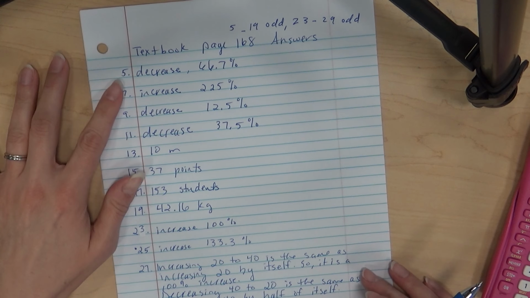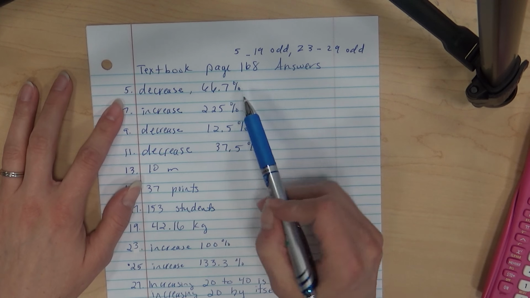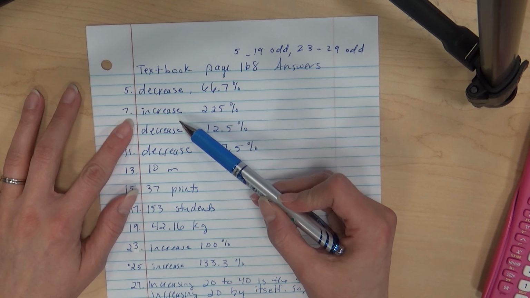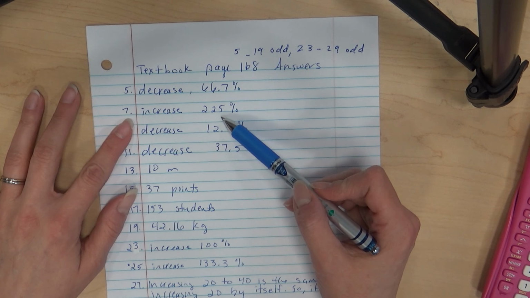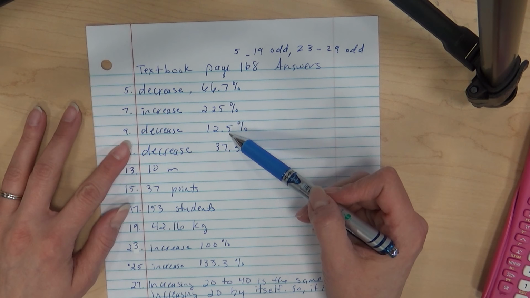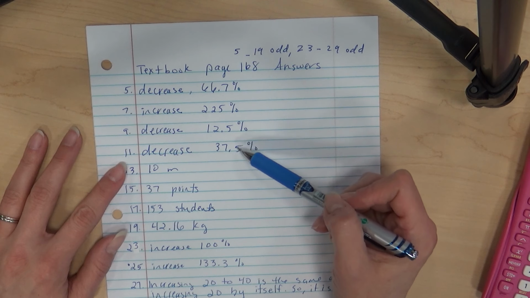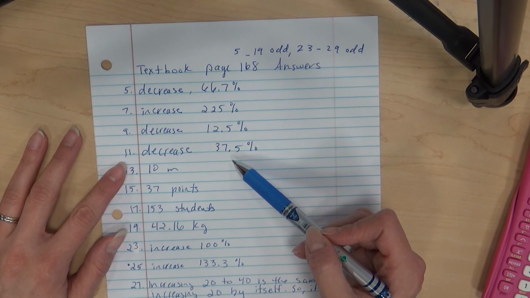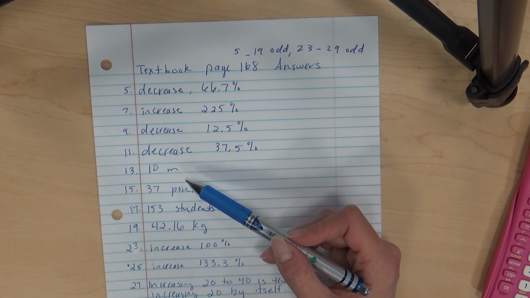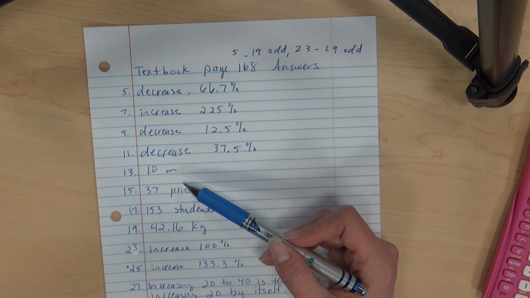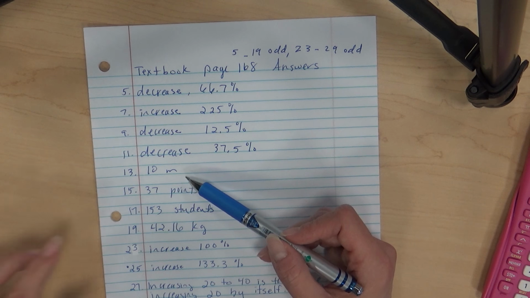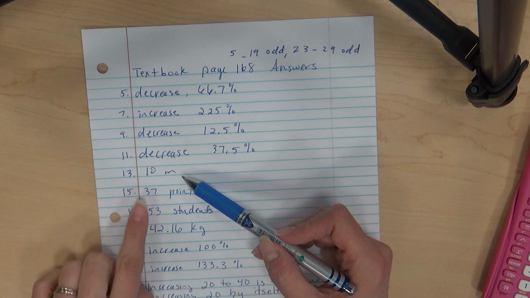Okay. So number 5 was a decrease of 66.7%. Number 7 was an increase of 225%. Number 9 was a decrease of 12.5%. Number 11 was a decrease of 37.5%. Number 13 was 10, and I assume that was in meters? Or is it miles? Meters, okay. So number 13 was 10 meters.